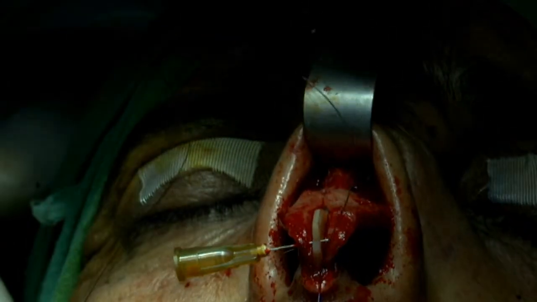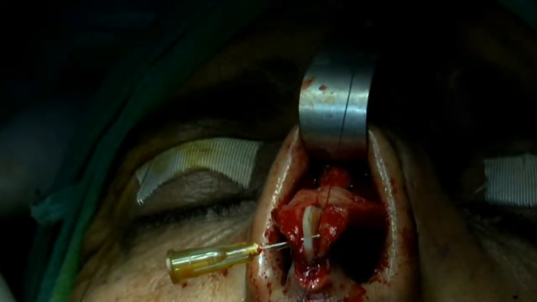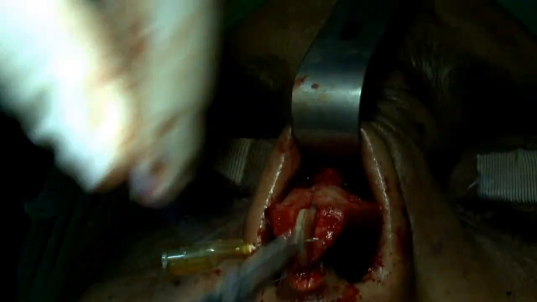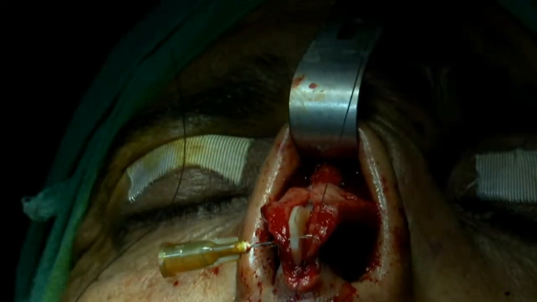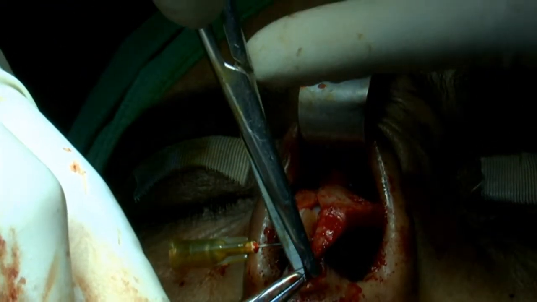So now the knot is inside. Cut it. Otherwise, the knot will be felt by the patient.